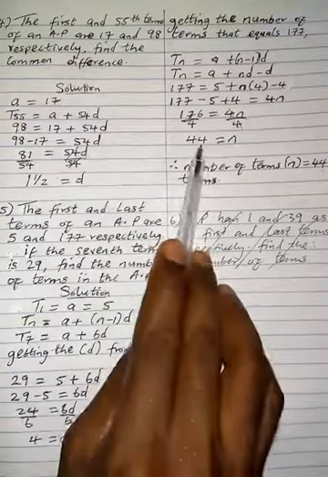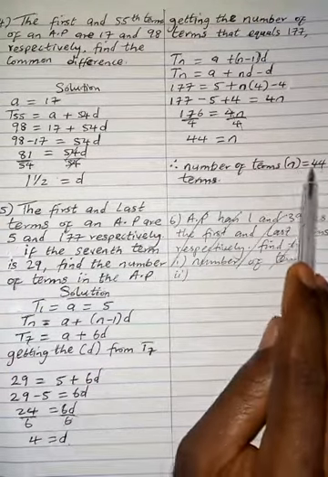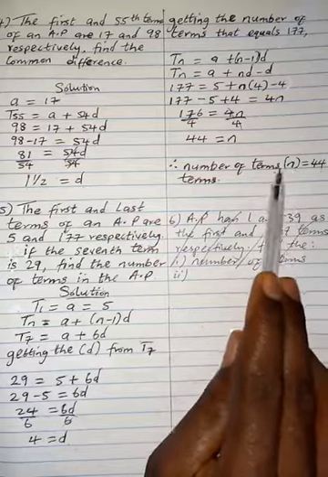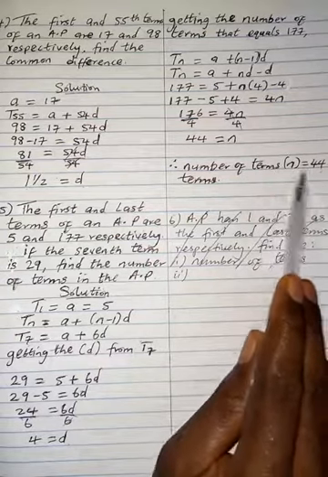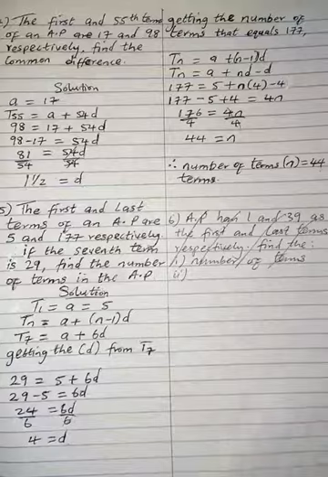177 is the 44th term. The number of terms is n. The number of terms, or n, is equal to 44 terms.